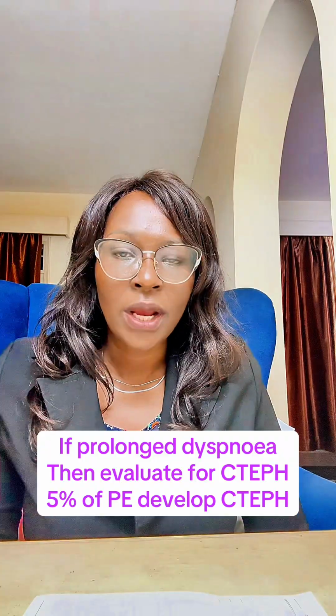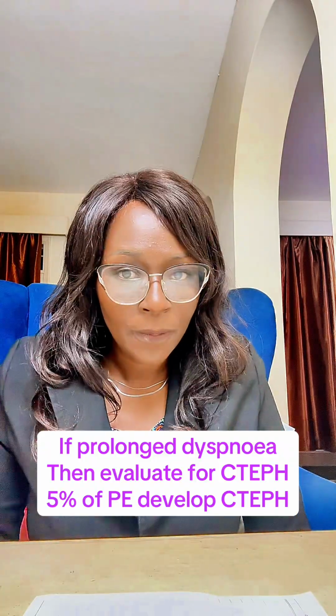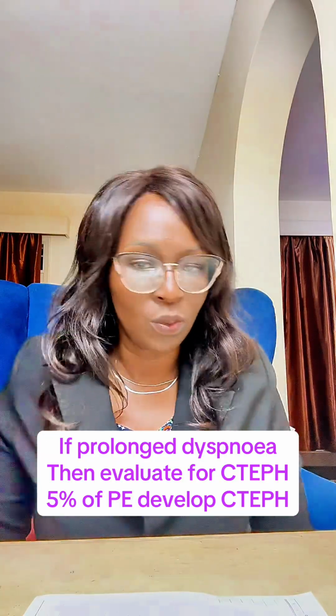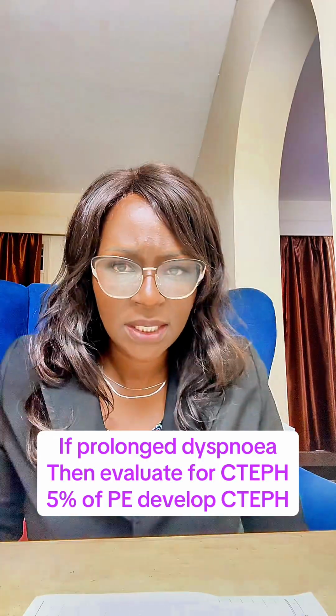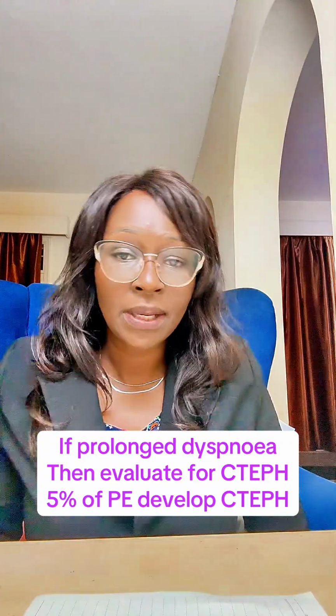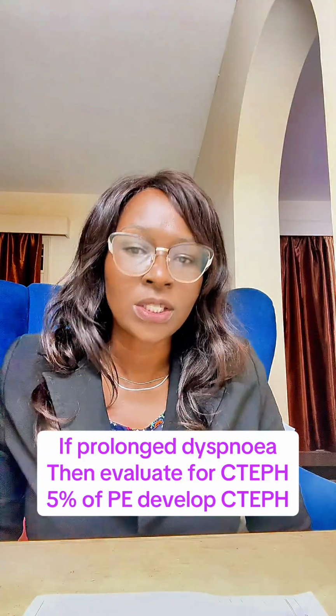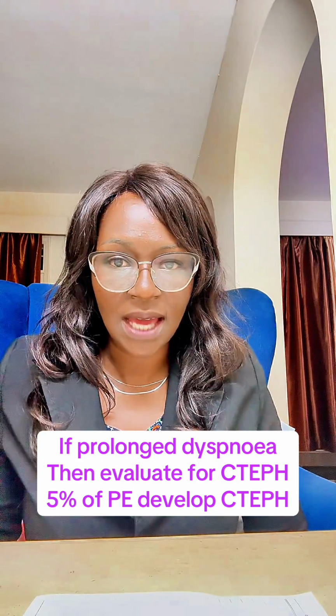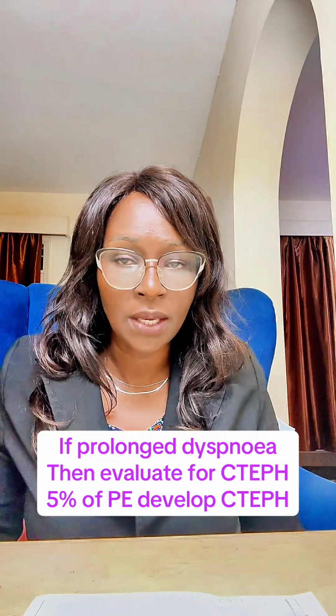For patients who are hemodynamically unstable, you need to give thrombolytics, which are clot busters, and we've done it, and we have those thrombolytics. This is because if you don't thrombolyse and the patient is hemodynamically unstable, the chances of dying are very high, and you do not want that. So mortality rate is high in untreated PE.